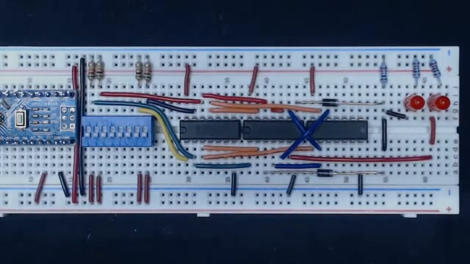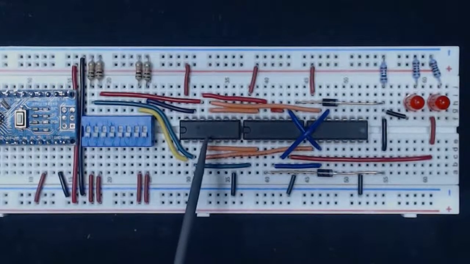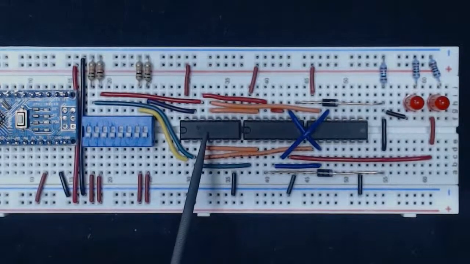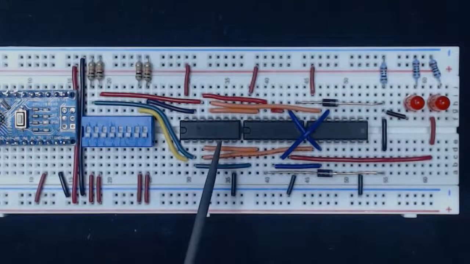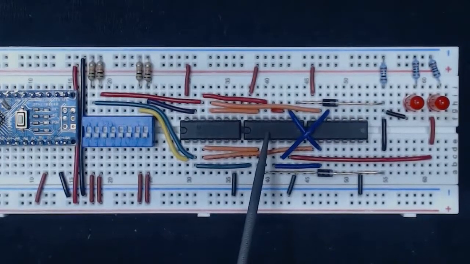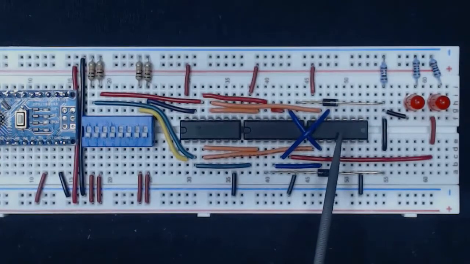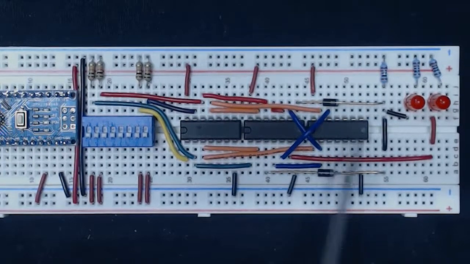I'm just going to point out what kind of gates I'm using here because it might not be obvious and you may not be able to read. So this is an SN74HC86 gate, so XOR, SN74HC08 AND, and SN74HC04 NOT.